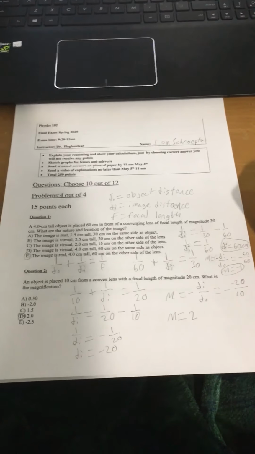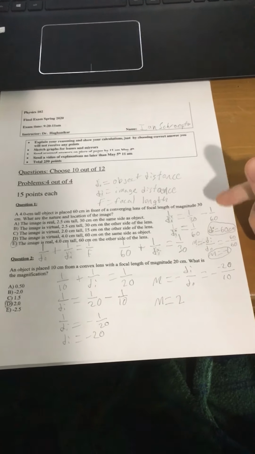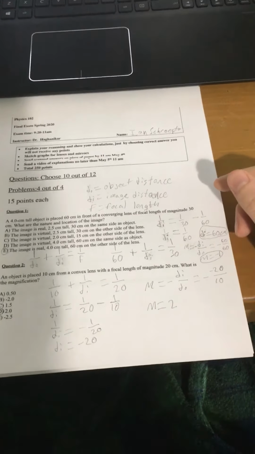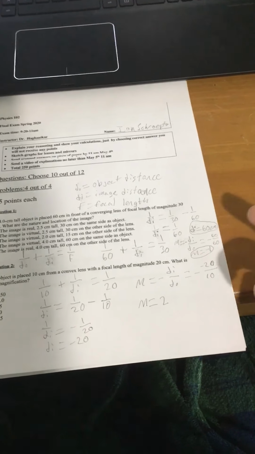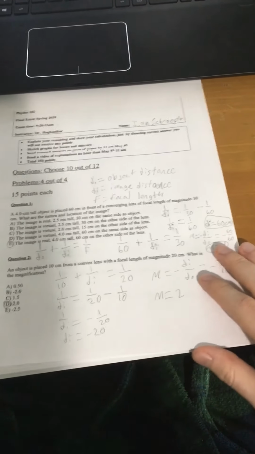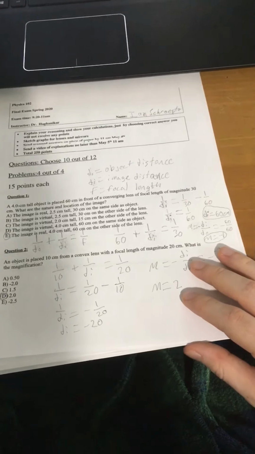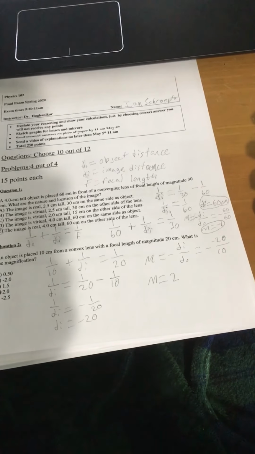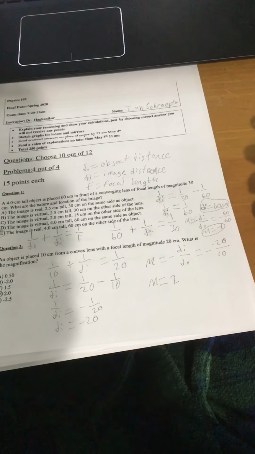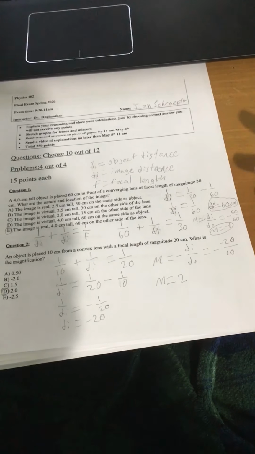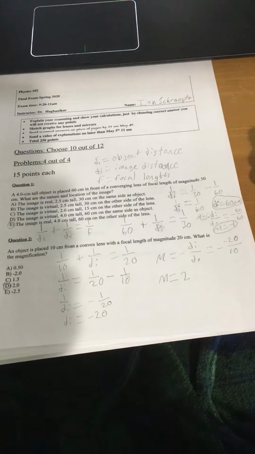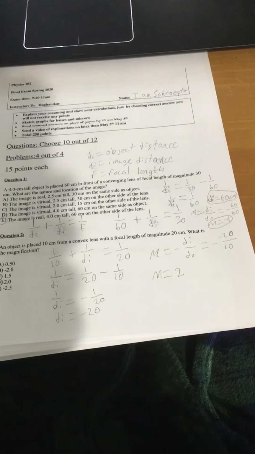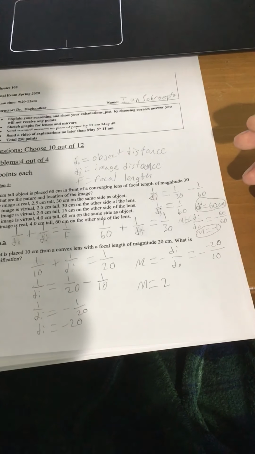For number one, my logic was using the lens formula, basically just going through the motions of that. It was a converging lens, so I was fairly confident it was a real image. I pretty much showed all my steps here. I think it's relatively apparent, but if not, it was the object distance versus the image distance added together equals the focal length. I showed all my work, so I think it's sort of apparent for that.